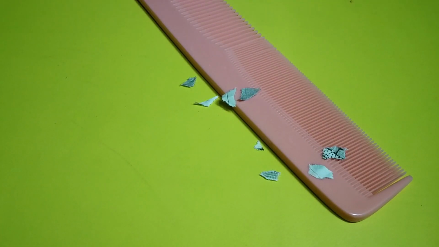These observations are explained by saying that initially the comb is electrically neutral, so it has no effect on the tiny pieces of paper. When the comb is rubbed against a dry hair or a woolen cloth, then it gets electric charge.